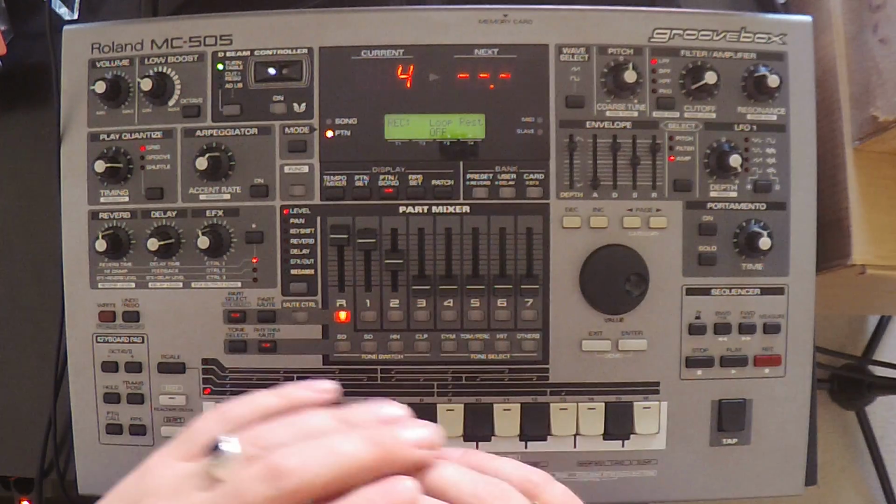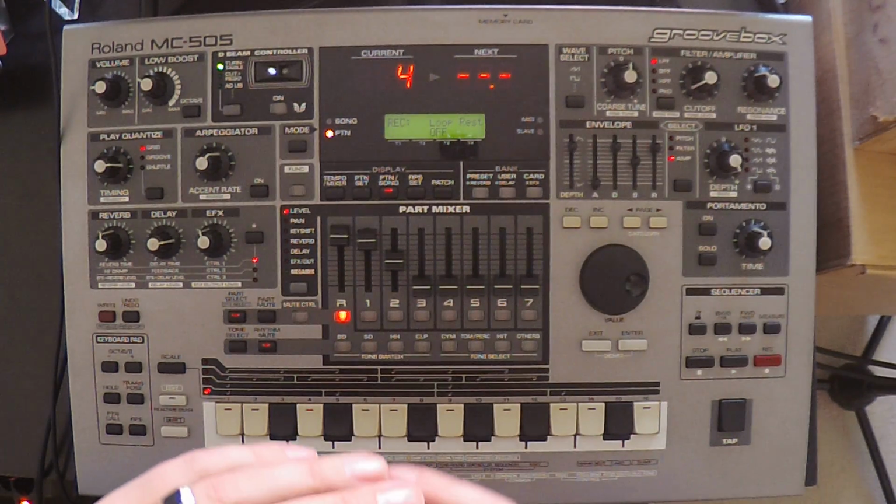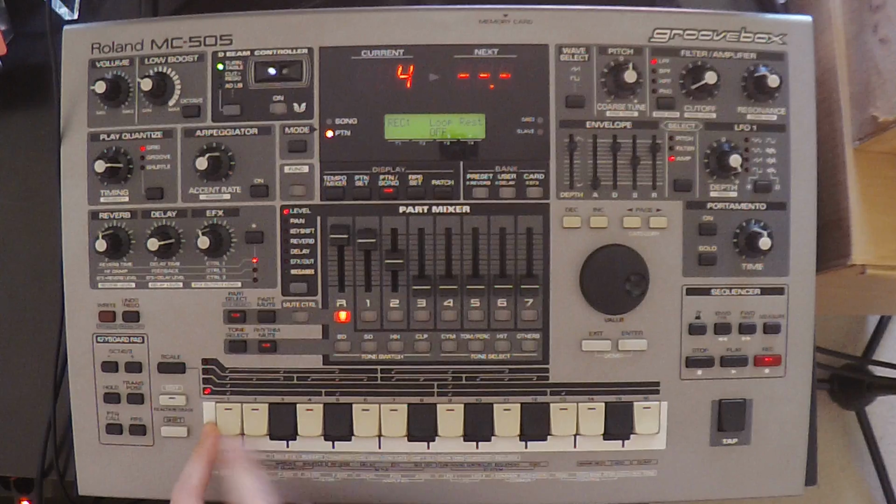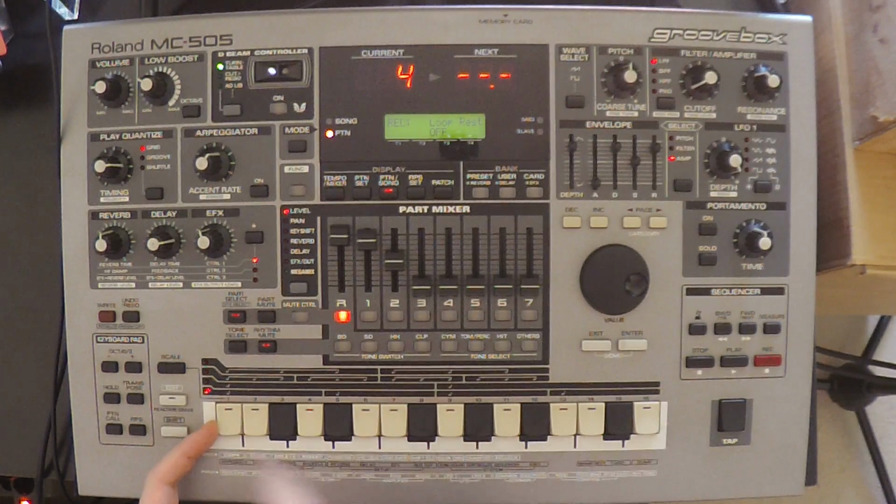I want to have this note extended over the start point of the pattern and maybe last till, I don't know, maybe the end of the second quarter note here on pad 8. So I wanted to start this note here, then have the pattern repeat and end here.